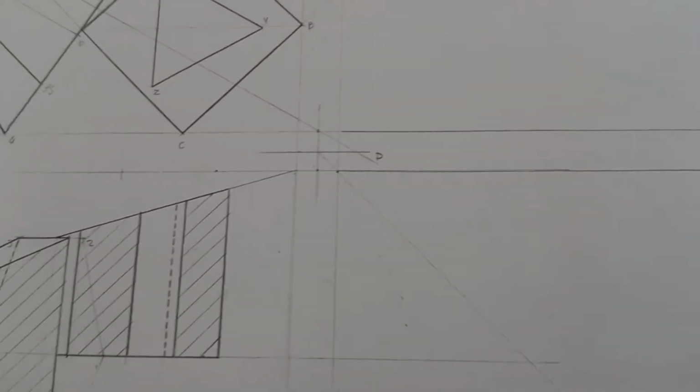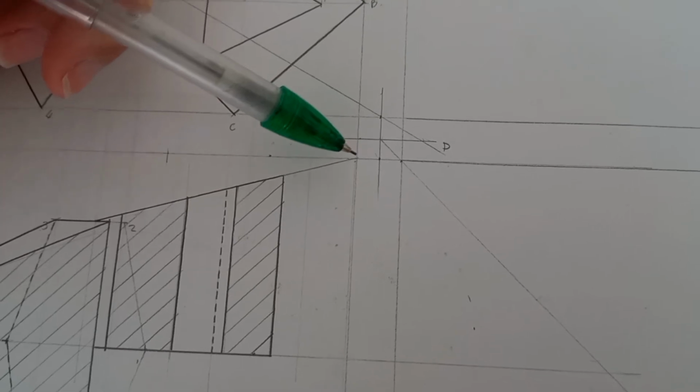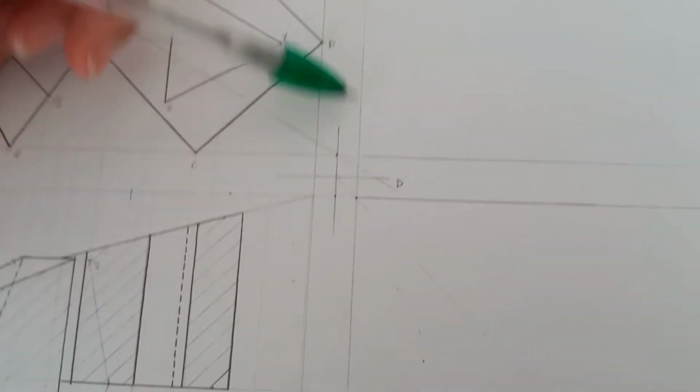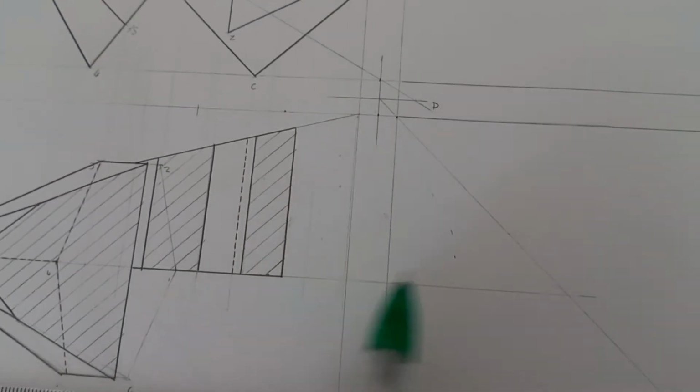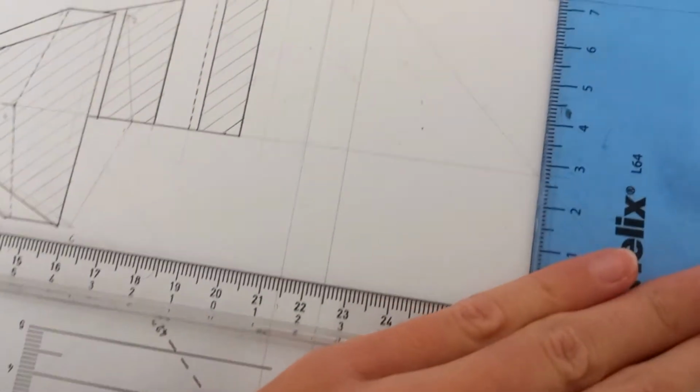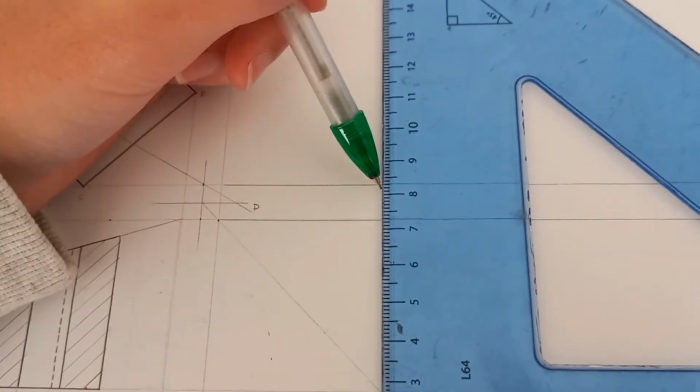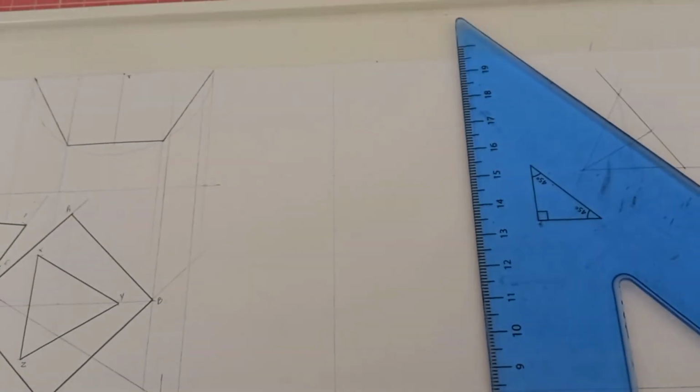Because we're not cutting it, we need to take the original points up. So that'll be this point here, which is already there. And our bottom point, which we've already got on our line, well, I do. But if you don't, you need to bring it across. And once you've brought it across, you're going to bring it up. Like that over there. Okay.